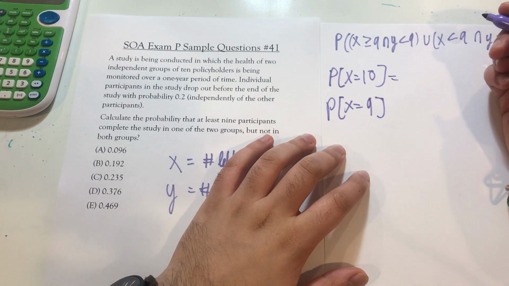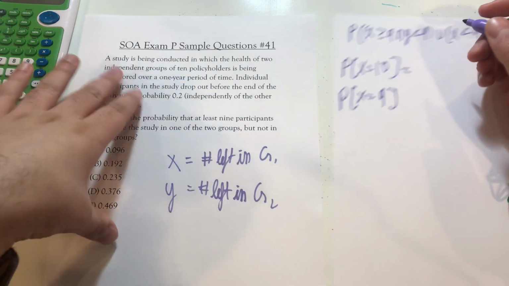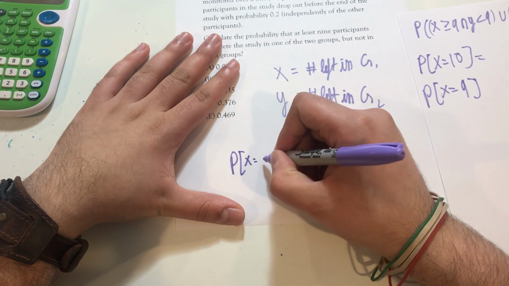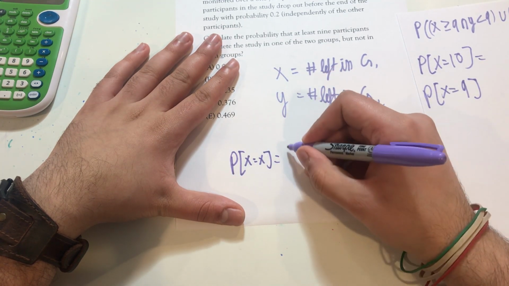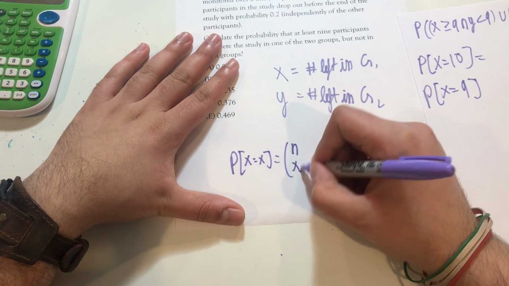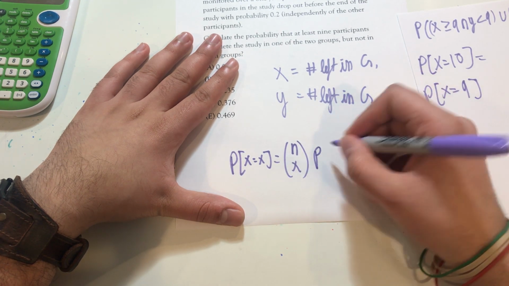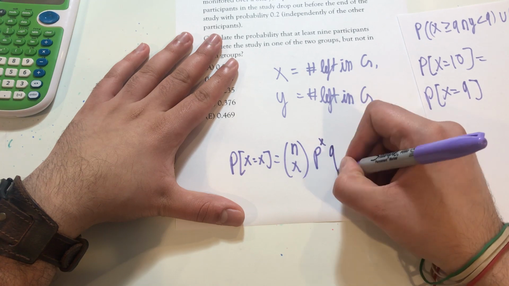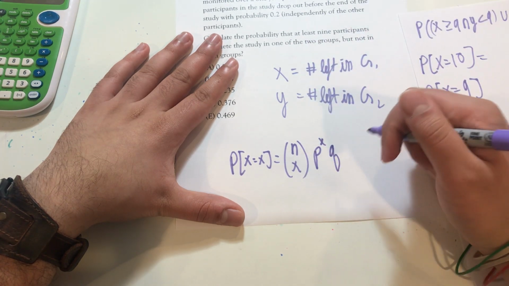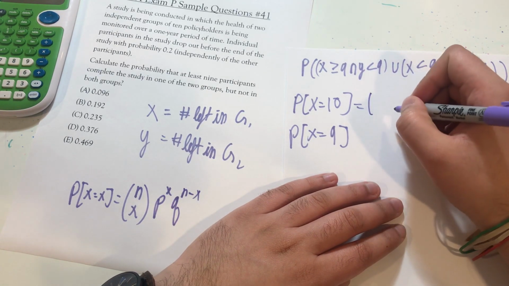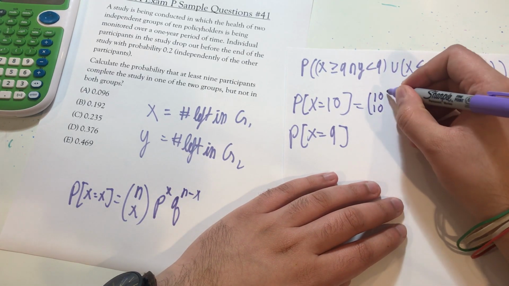You should be familiar with the formula for a binomial random variable. If you forgot, it is the following. The probability that X is equal to some specific x is n, the number of trials, choose x, multiplied by the probability of a success, p, raised to the x power, multiplied by q, or 1 minus p, raised to the n minus x power.